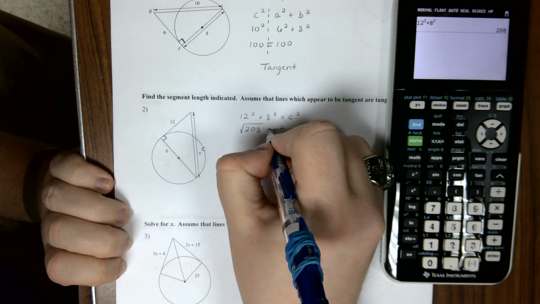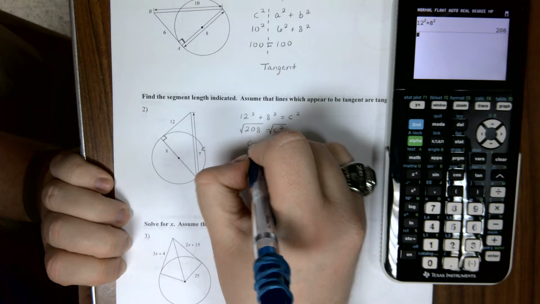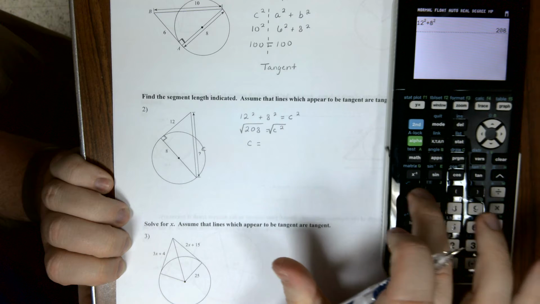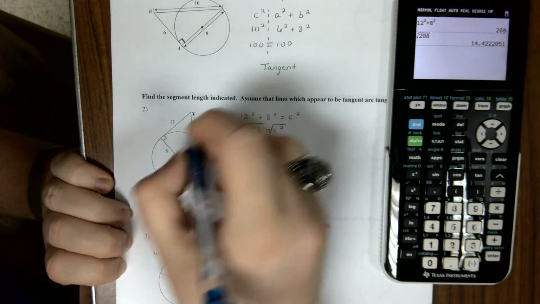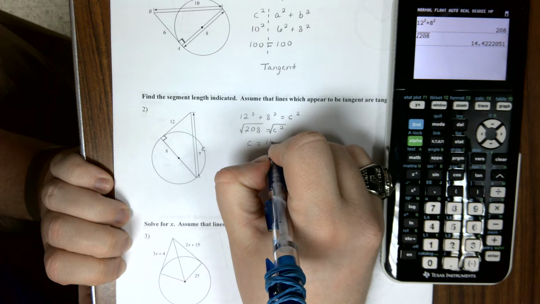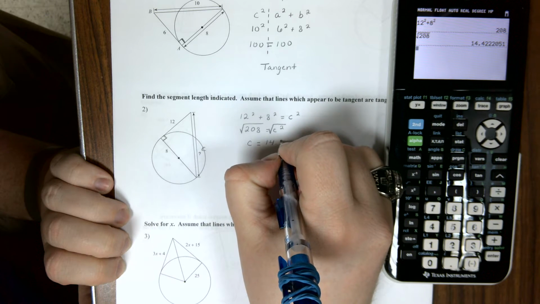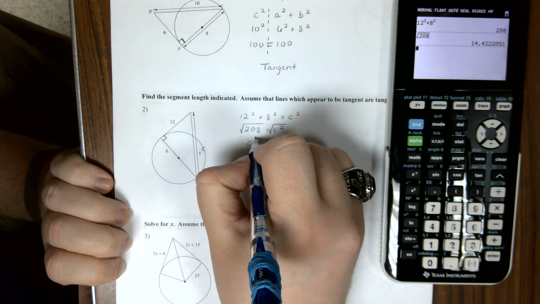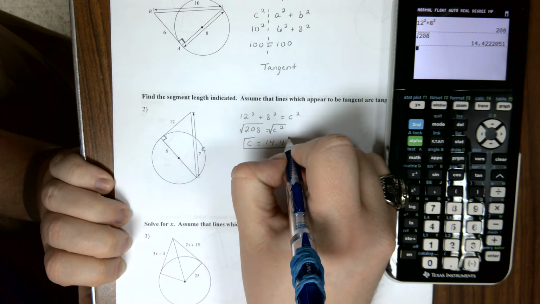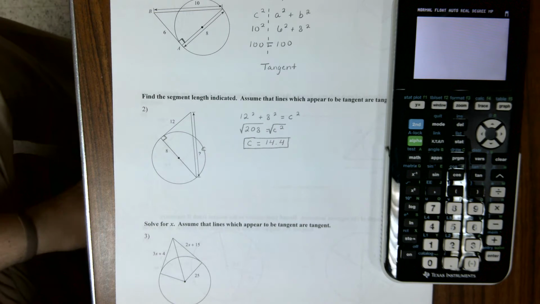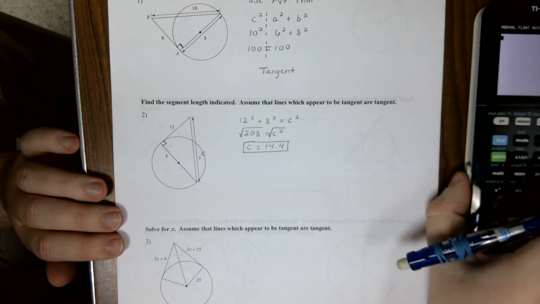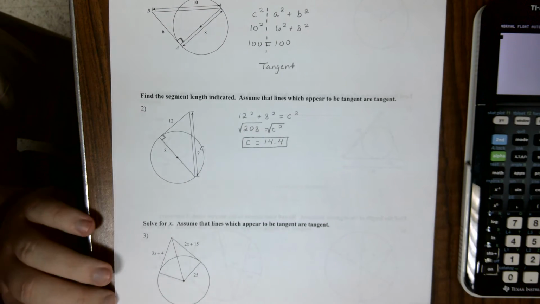Then we take the square root. In this instance, I would rather you use the decimal, so just type in the decimal there. Rounding to the tenth, that would be 14.4. Okay. So that's that.